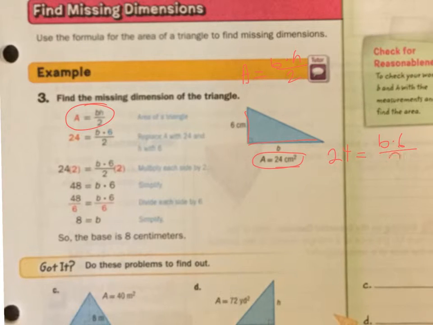So I have base times height, and I have this divided by 2. I want to get rid of this 2 first. So to get rid of that, I'm going to times each side by 2. And by doing that, I get 48 equals b times 6. Now, because it's times 6, I want to divide both sides by 6. So you can see I've done that here. And then b times 6 divided by 6 gives me b. 48 divided by 6 is 8.